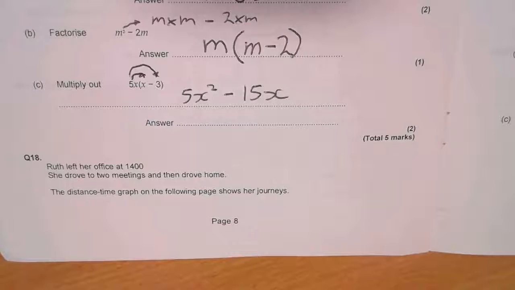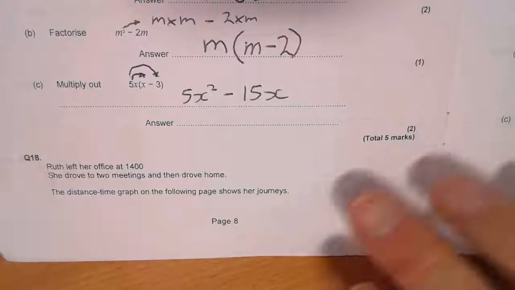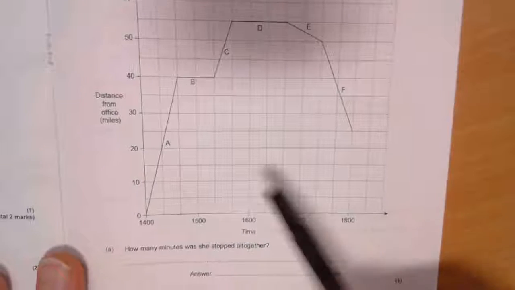Ruth left her office at 2 o'clock. She drove to 2 meetings and then drove home. The distance time graph on the following page shows her journey. Okay, so there's the journey. So she left at 2 o'clock.